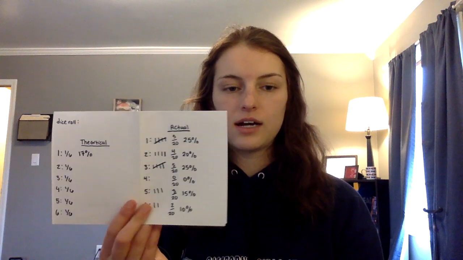So my actual probabilities on this one did not come anywhere close to theoretical, except maybe on a 2 and a 5. Those are pretty close to 17%, but way different than what was supposed to happen. Okay, so let's see what happens on yours.